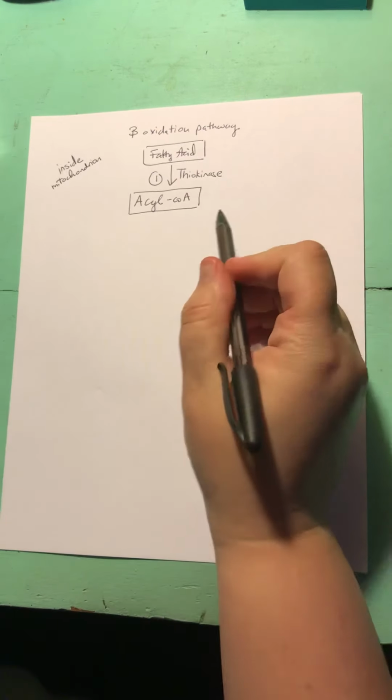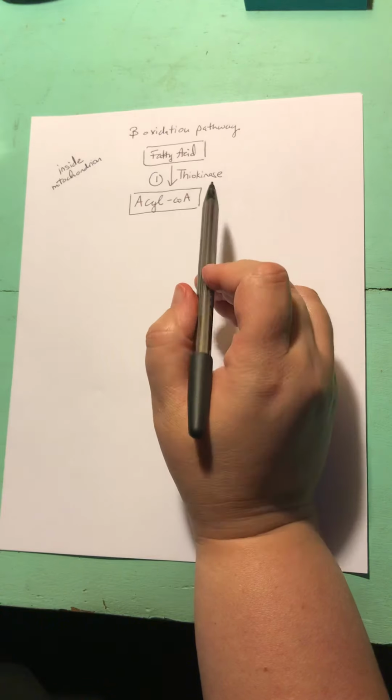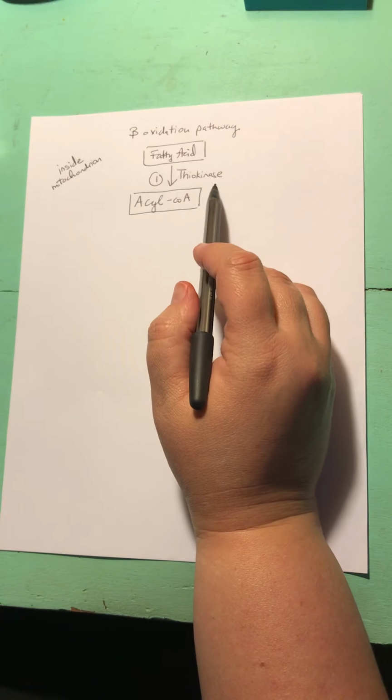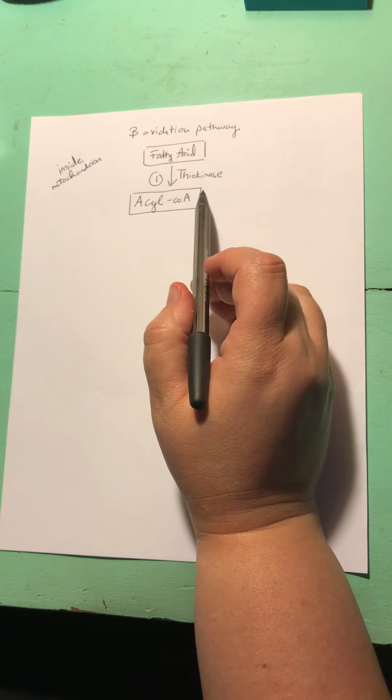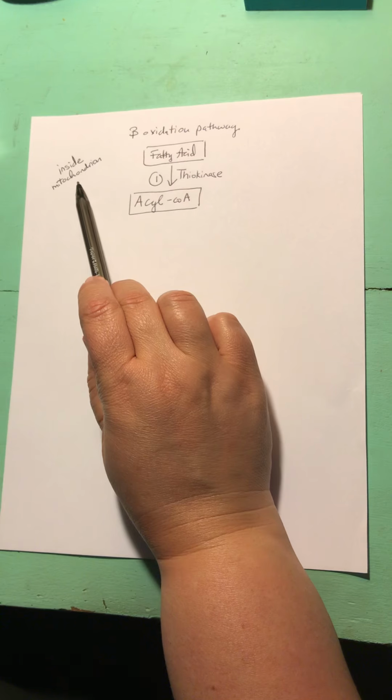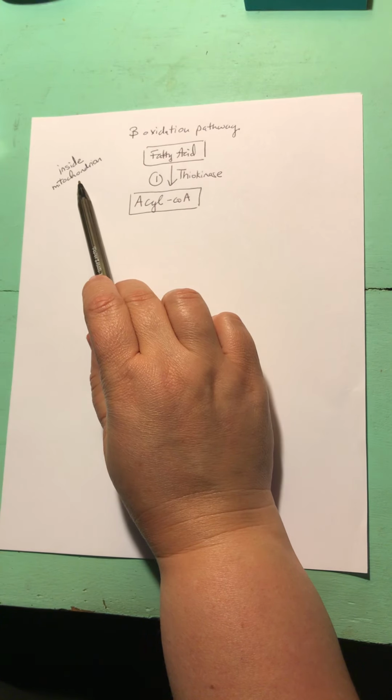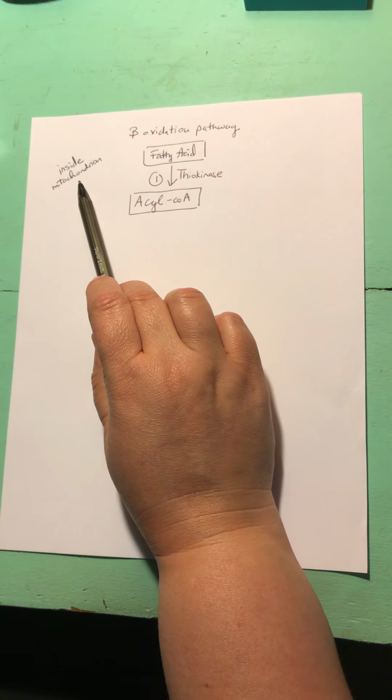Alright, in this video I'm going to explain the beta oxidation pathway. This is part of the lipid metabolism discussion. So what we're going to start with is a fatty acid that is inside of the mitochondrion that needs to be broken down so it can be useful in metabolism.